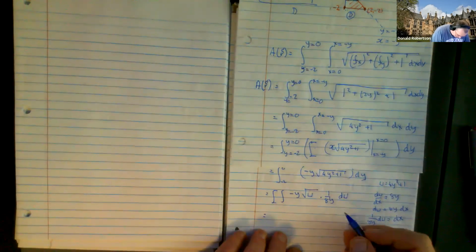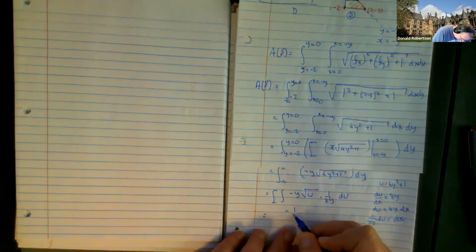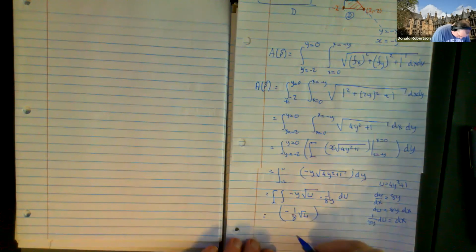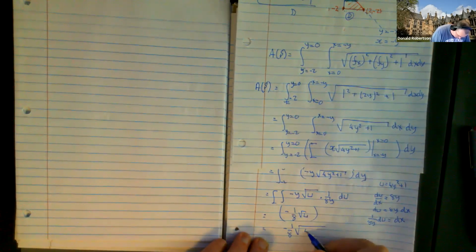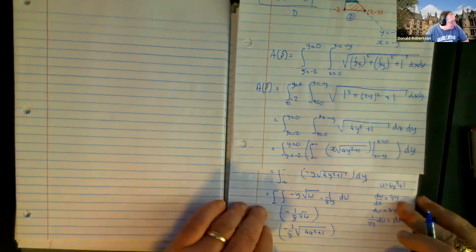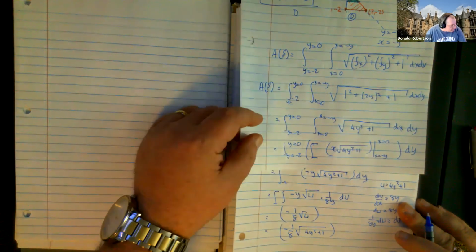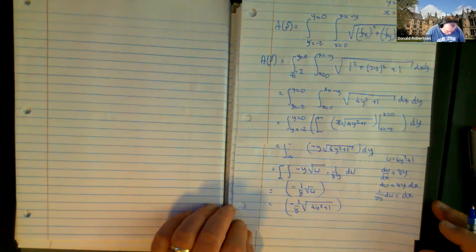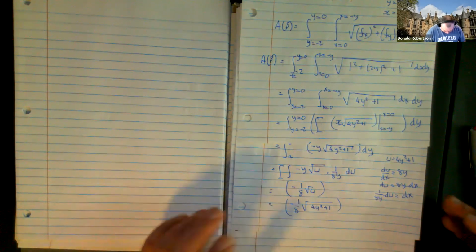And that's going to be -1/8 square root of u, which in turn is going to be 4y squared plus 1, which I should just be able to evaluate at -2 and at 0.